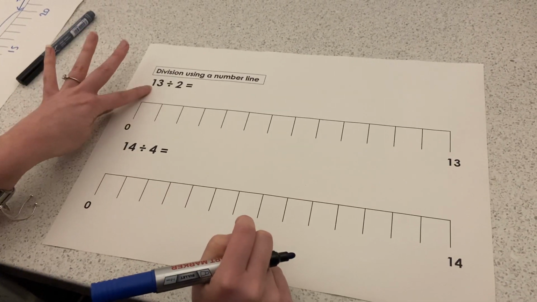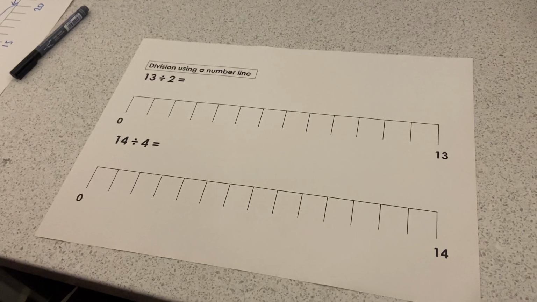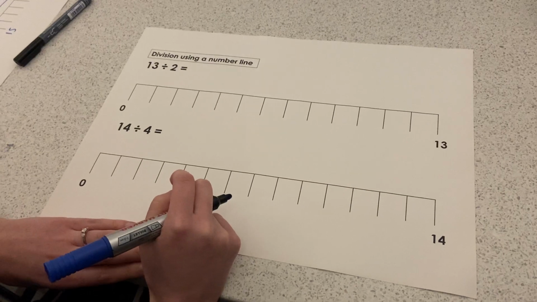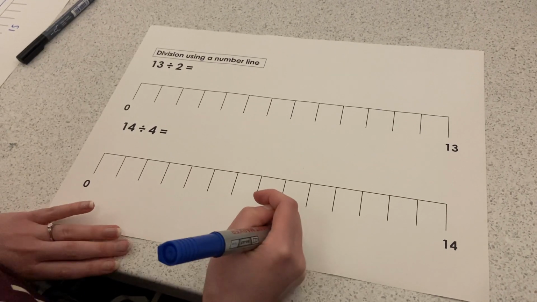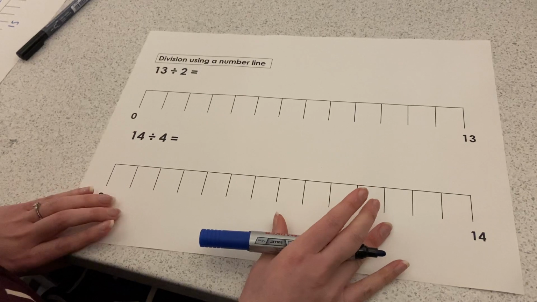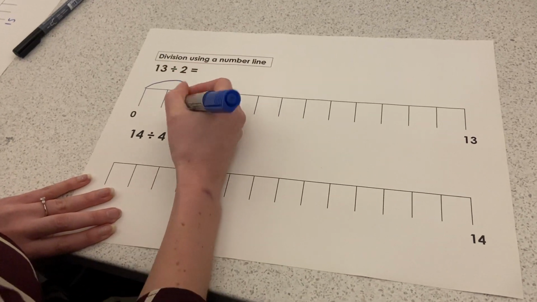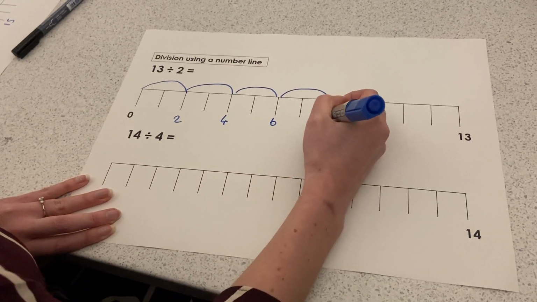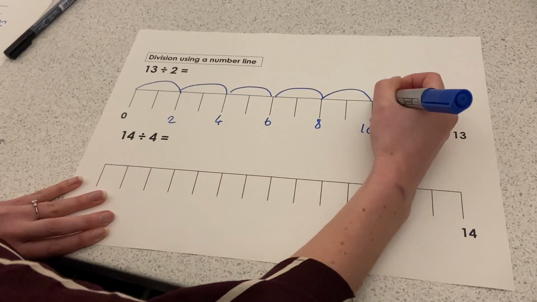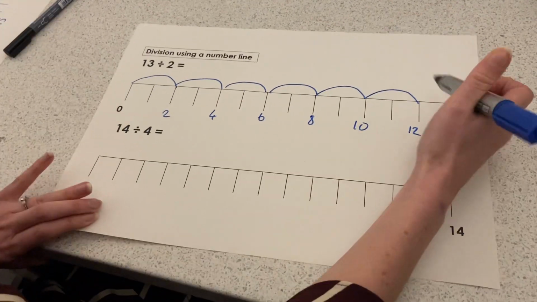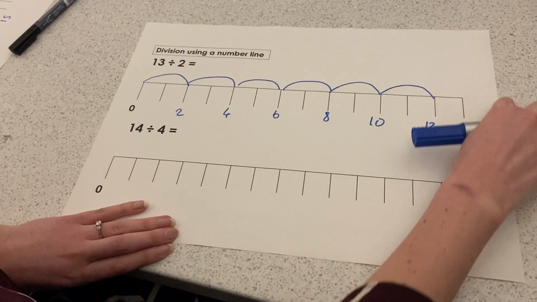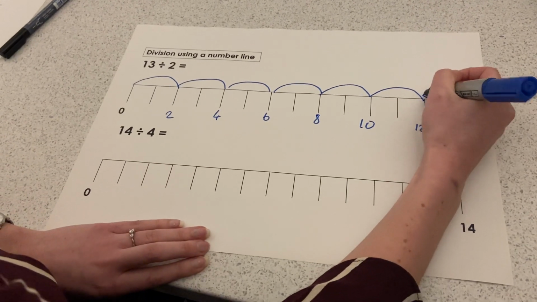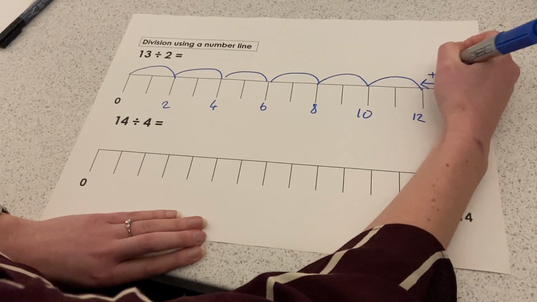So we've got 13 divided by 2. Pause the video here, have a think what you're going to jump up in on your number line. Did you get that you're going to jump up in jumps of 2? Okay, so you start at 0, 2, 4, 6, 8, 10, 12, 14 comes next. So if we cannot make another jump of 2 because we've only got 13, and we know that from 12 to 13 that's a jump of 1.